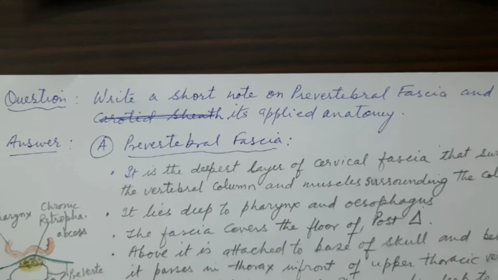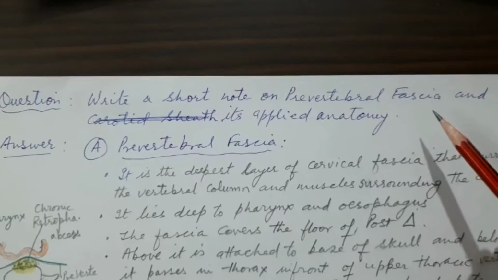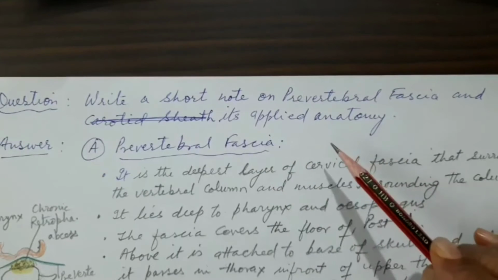Hello students, this is a short note. Write a short note on prevertebral fascia and its applied anatomy.